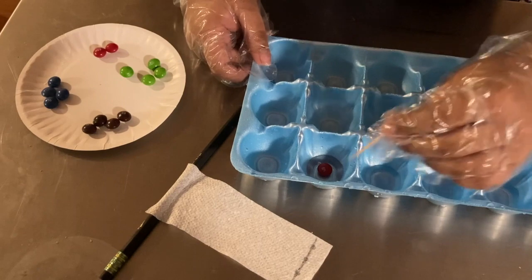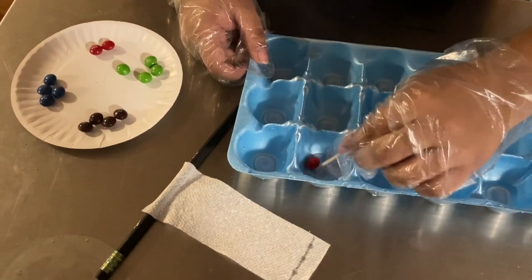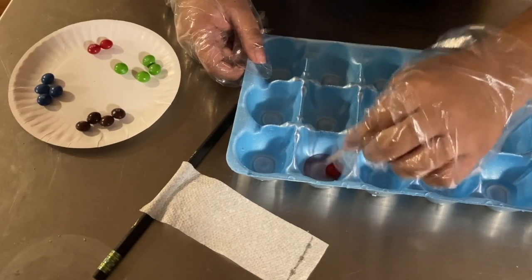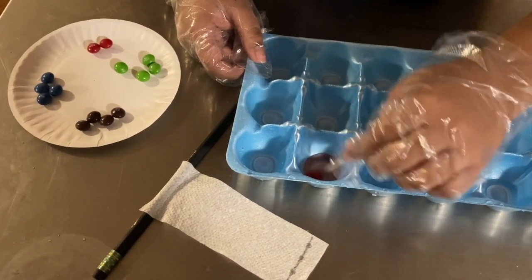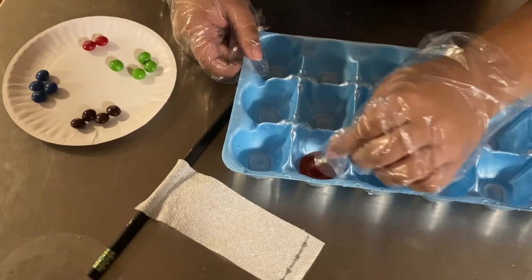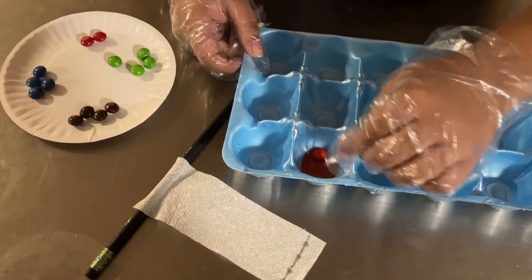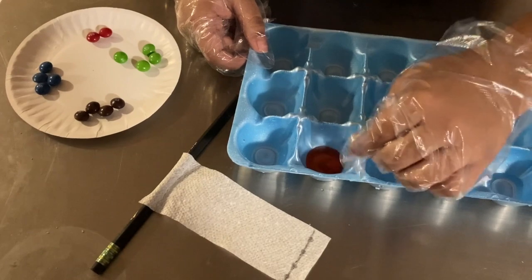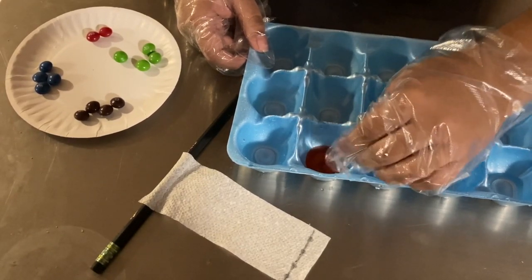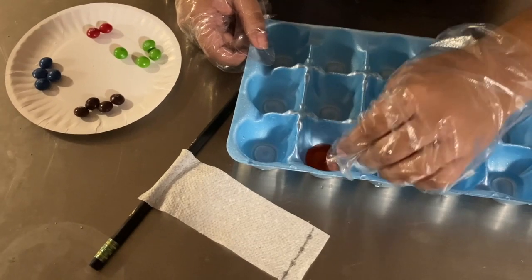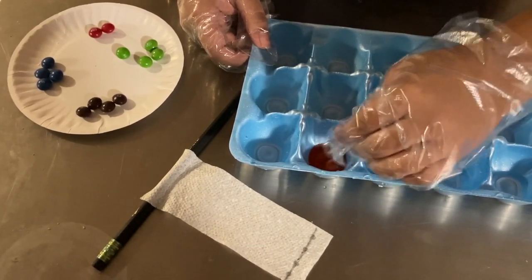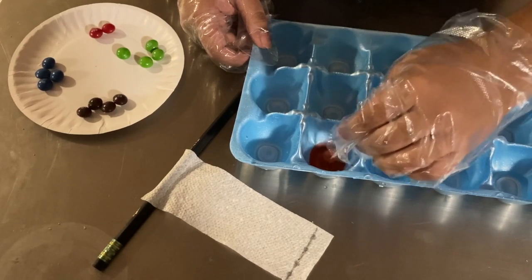We're adding a Skittle. Now I'm using the toothpick to stir it around. The water will slowly change color as the dye comes off the Skittle. We'll just keep turning the Skittle until all the dye has come off. The Skittle will eventually turn white, and then we'll know it's time to take it out.